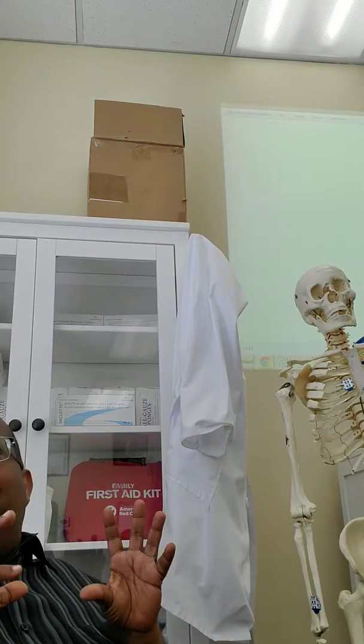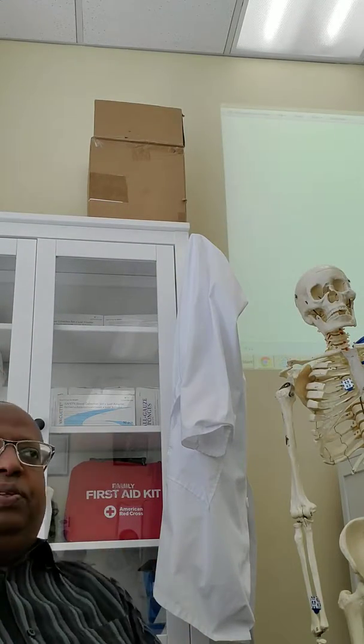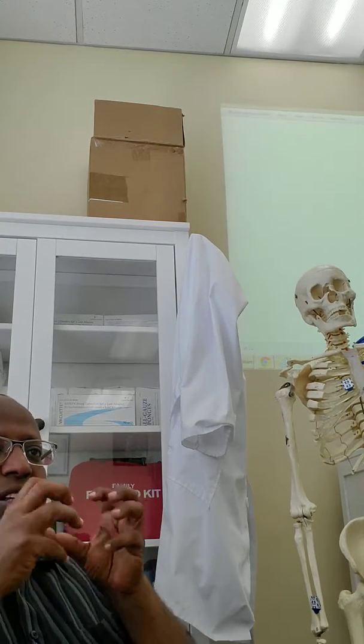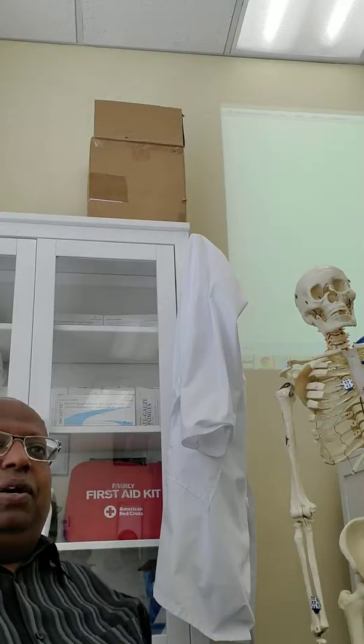You can see urine is flowing. It's called the detrusor muscle. Can you see the detrusor muscle? The detrusor muscle is the muscle of the bladder, and when that muscle contracts, the urine will come out.